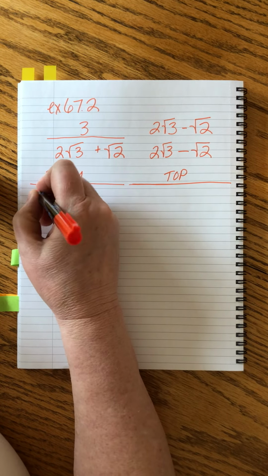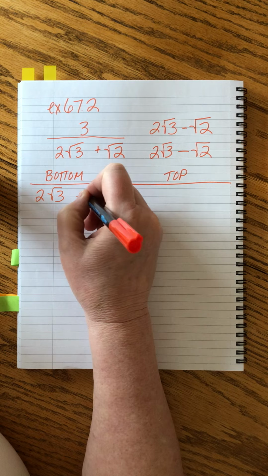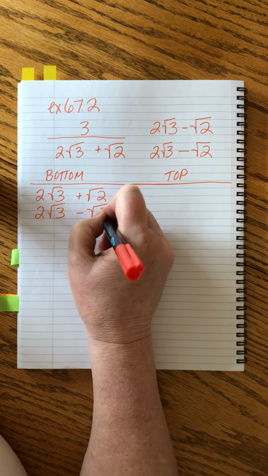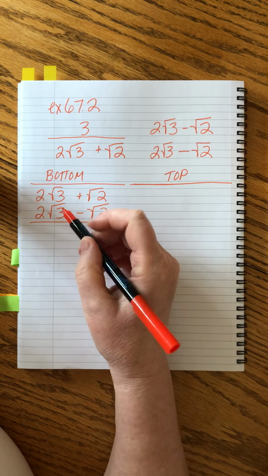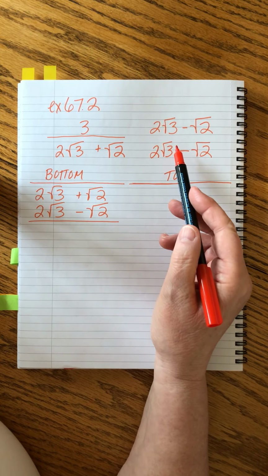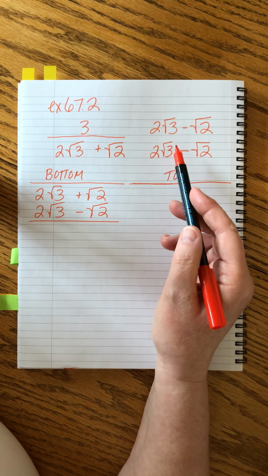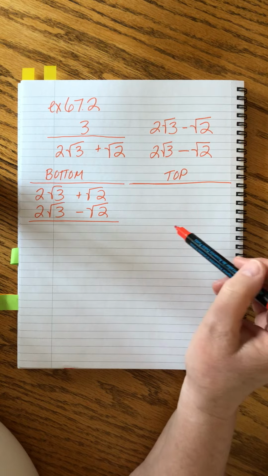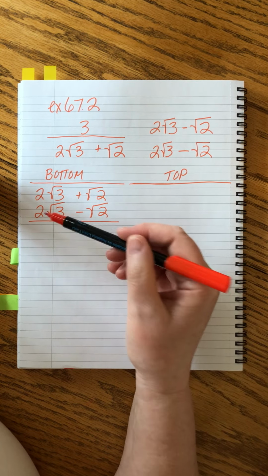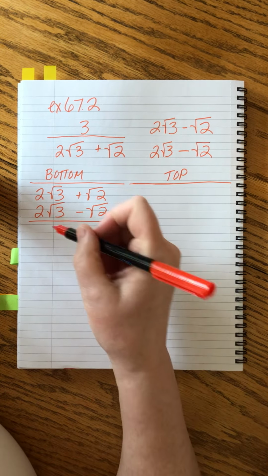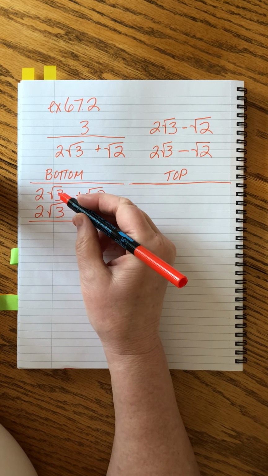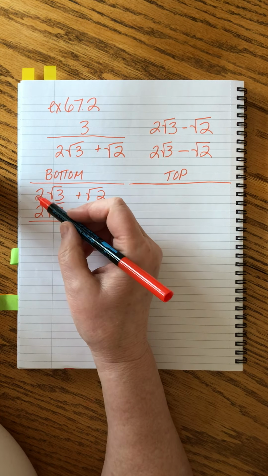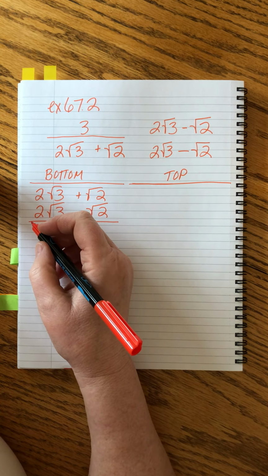Okay, let's multiply the bottom. 2 square root of 3 plus square root of 2, 2 square root of 3 minus square root of 2. We always do the bottom first to make sure the conjugate did its magic, that we didn't screw something up, because this should come out to a nice, cute number. The top will always be a bit of a mess, so I do that second after I've proven my method with the bottom. Okay, this is going to become 2 pigs in the house is 1 pig out of the house. So this is going to be 2 times 2 times 3, and that is 12.